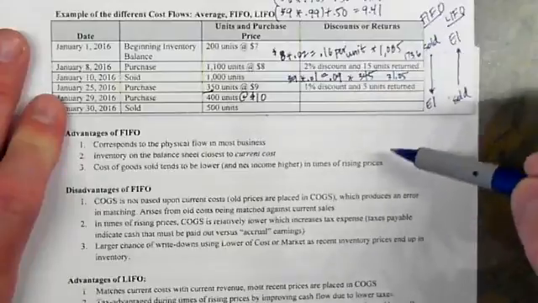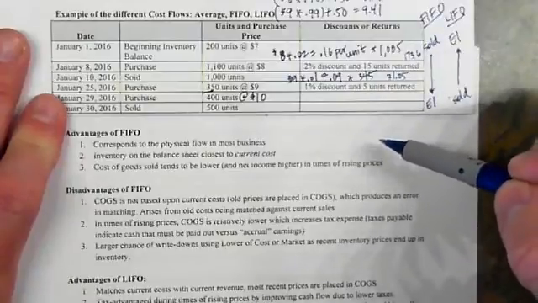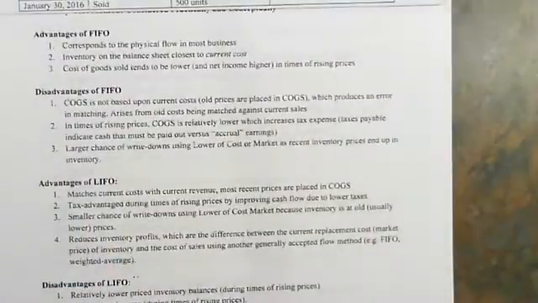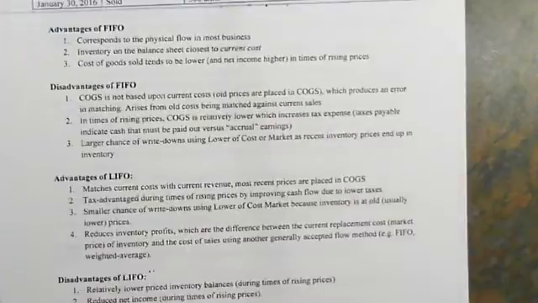Therefore, under FIFO, cost of goods sold is less. The disadvantages are just kind of a flip of the advantages. COGS is not going to be current cost. COGS is going to be older prices. So we're putting old prices against current sales, which is kind of an issue about matching the most recent purchase prices to our current recent sales prices.